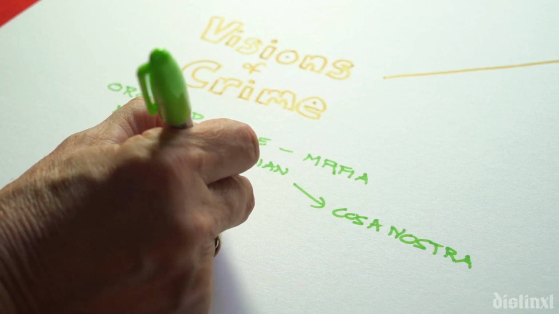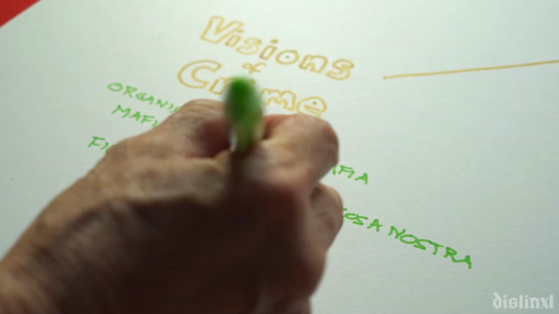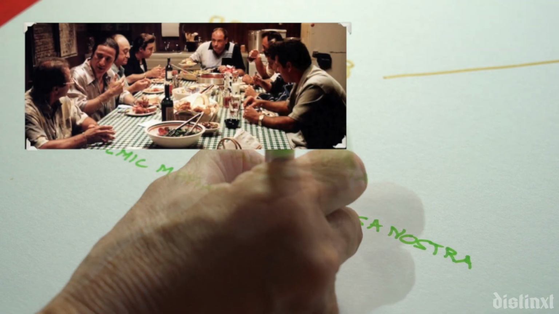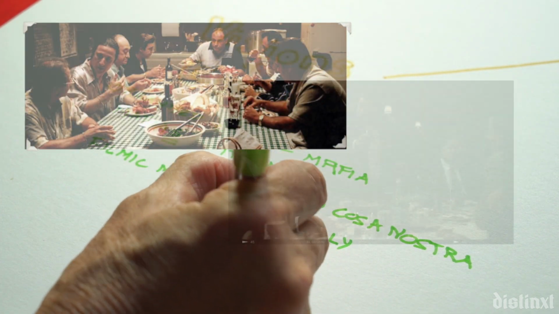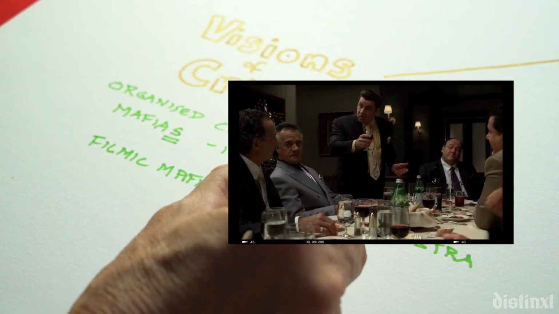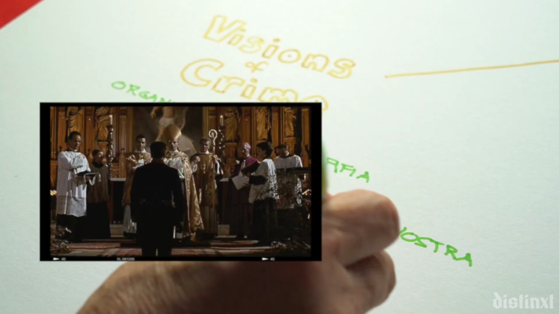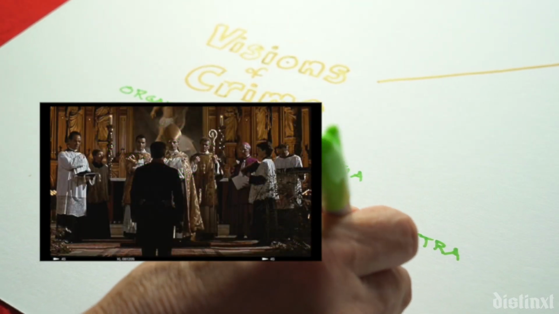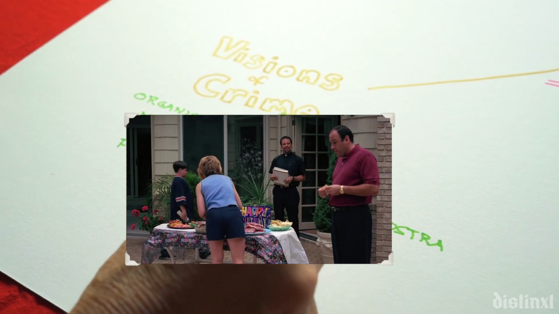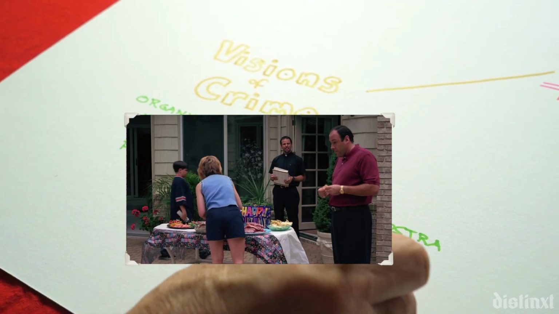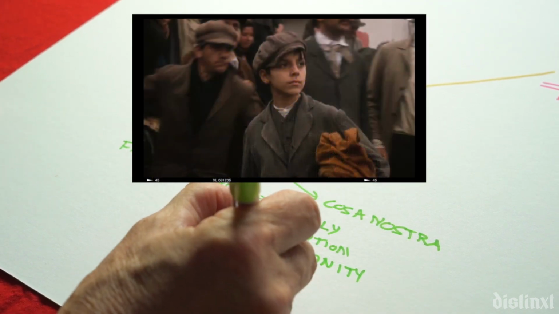What do they focus on? Well, they focus on family. They focus on tradition, particularly religious tradition. They focus on community. They focus on migration.